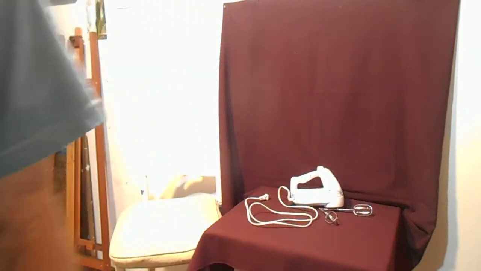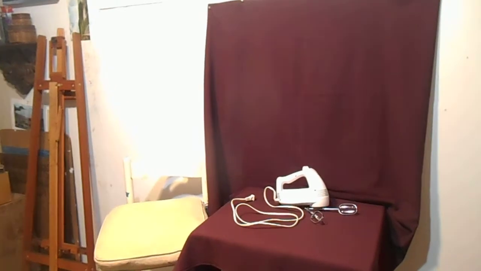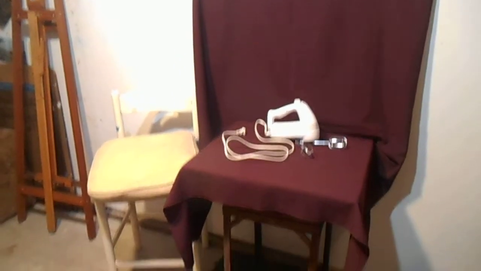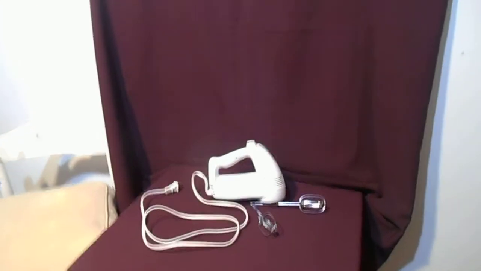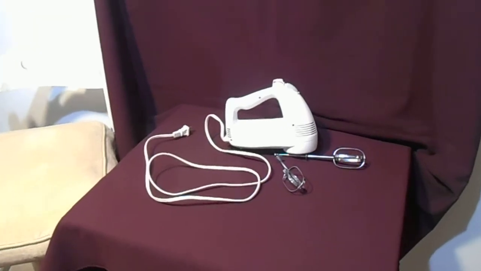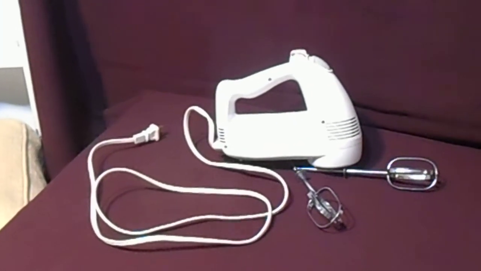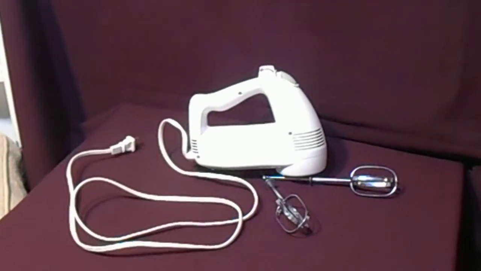So give me a second here. I hope everybody has had a wonderful weekend. I want to be as gentle as possible doing this. Let's zoom in a little bit. There. All right.